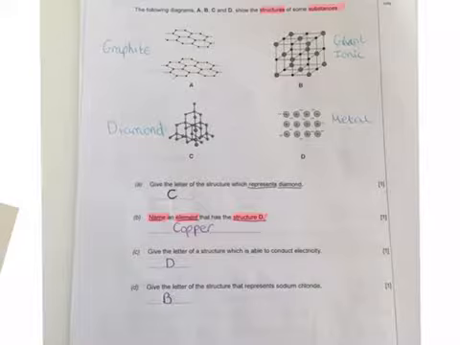Question B was a tricky one. Name an element. So it's not asking you to name the structure, it's asking you to name an element that would be represented by that structure, okay? Structure D is a metal, so I just picked any metal, copper. Any metal would have done, aluminium, potassium, any metal would have fit the answer for that.